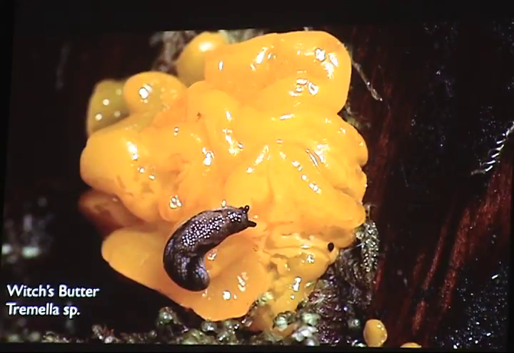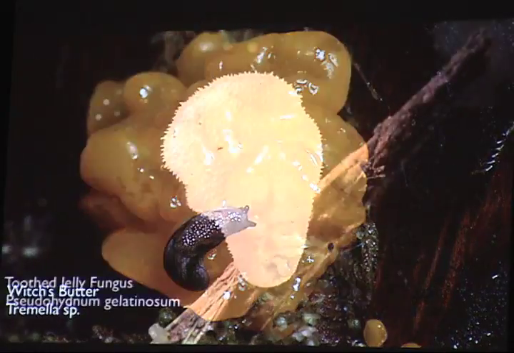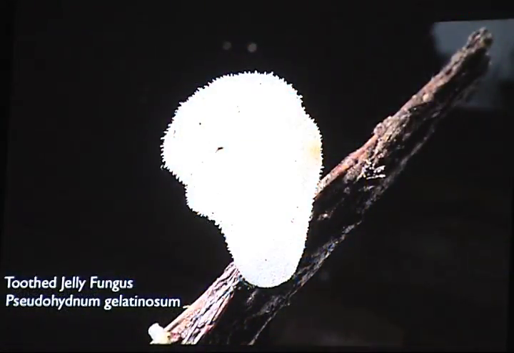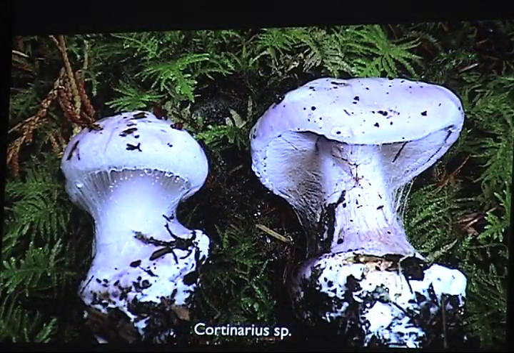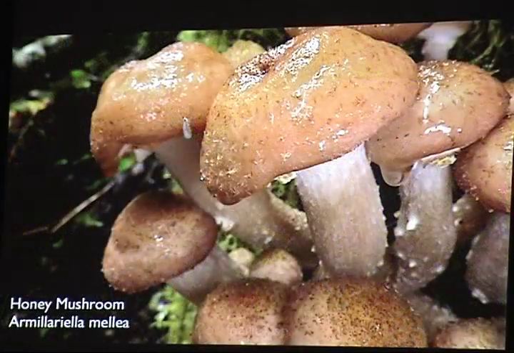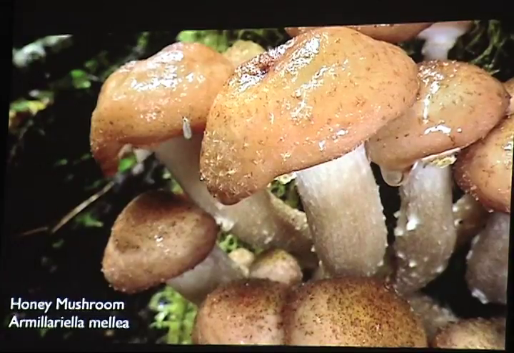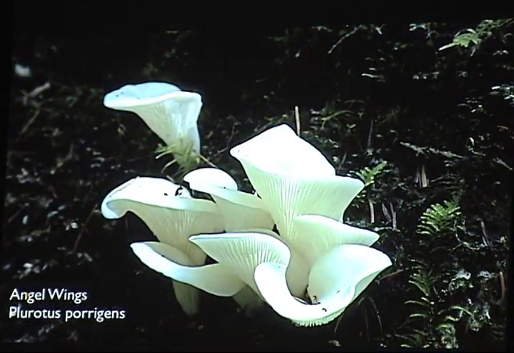The rotting wood, witch's butter, here being fed on by a slug. Here is a small twig being decomposed by a toothed jelly fungus. This is only about 1/4 of an inch long in terms of real life. Amazing array of fungi on the forest floor. Cortinarius, the whole genus, wonderful different purple colors, characteristic veil and dark fungal spores. Honey mushroom, Armillaria, nice edible. Another one, angel wings, Pleurotus. This one essentially only grows on hemlock logs, but just lovely, delicate structures.